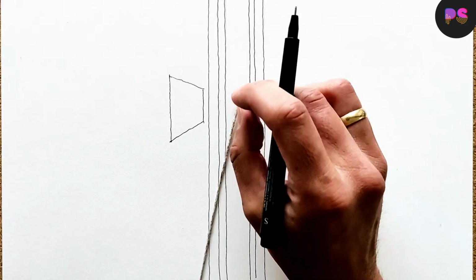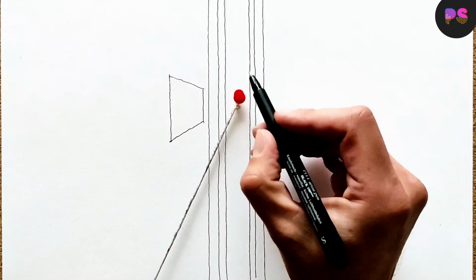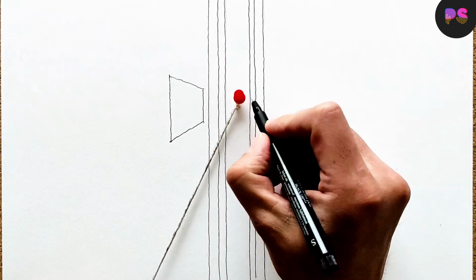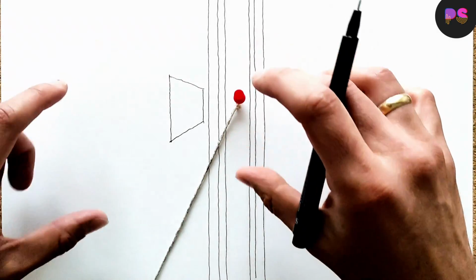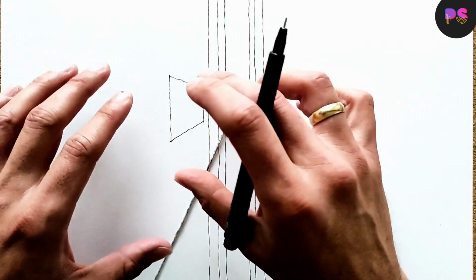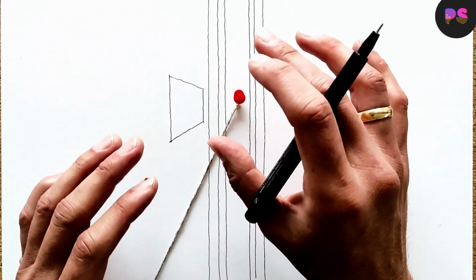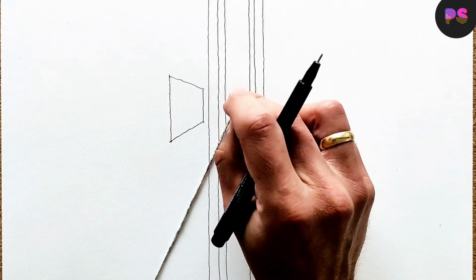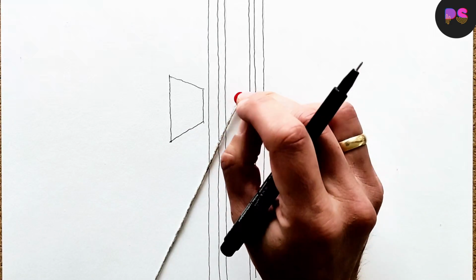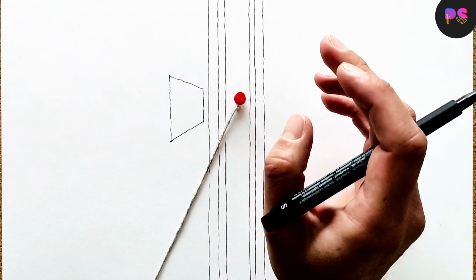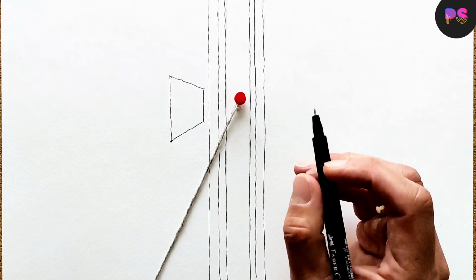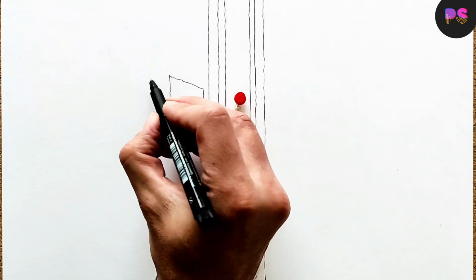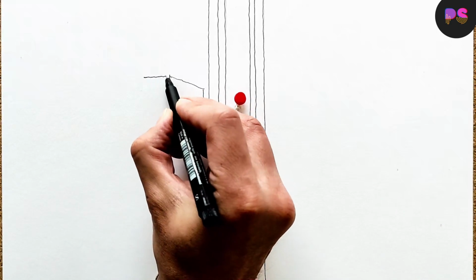The way this used to work was that you would mark the vanishing point and then you would use a ruler to find out the correct angle of every single line that you're drawing. But I came up with this string idea actually to help me draw faster, to help me save a little bit of time. So it works great actually.